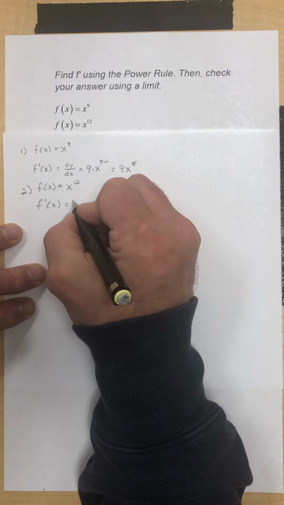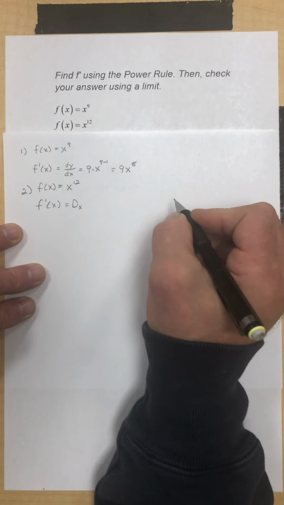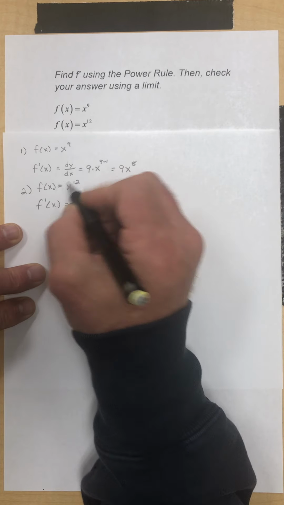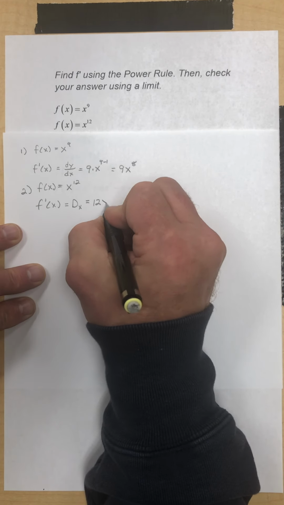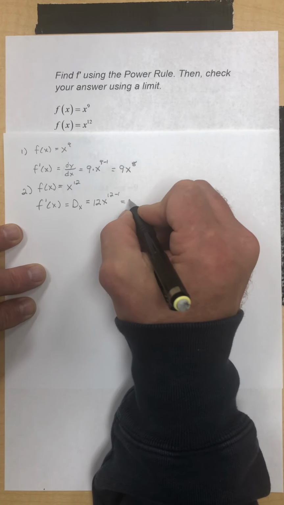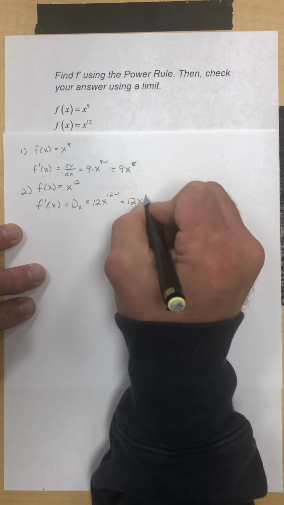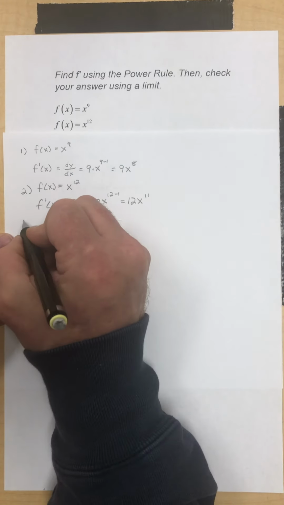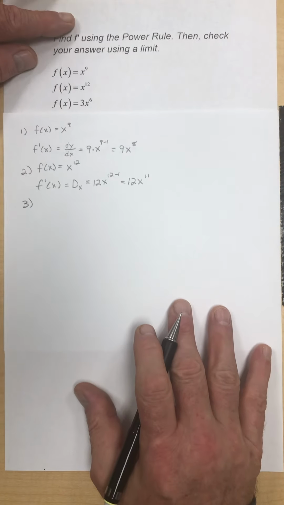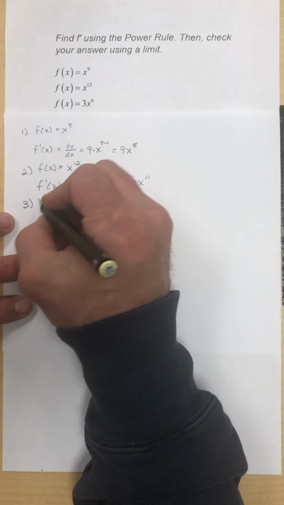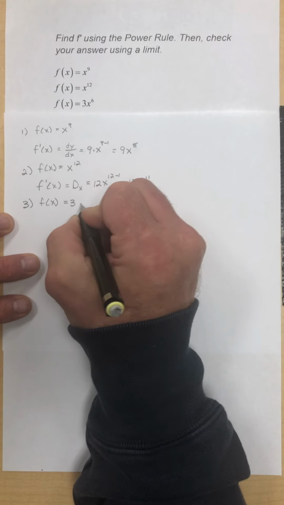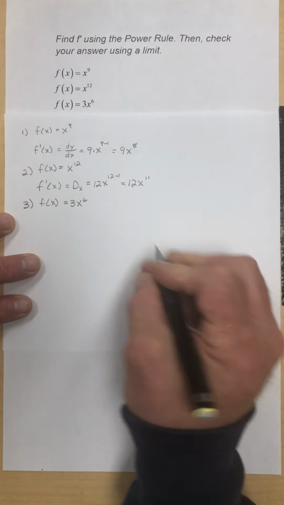I could even say, what's dx? So we take the 12, move it out front, and then subtract 1 from 12. So we get 12x to the 11th. That's it. It's all you have to do. Okay, let's go down to the third one. f of x equals 3x to the 6th.